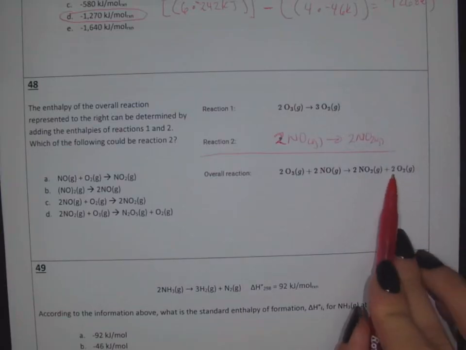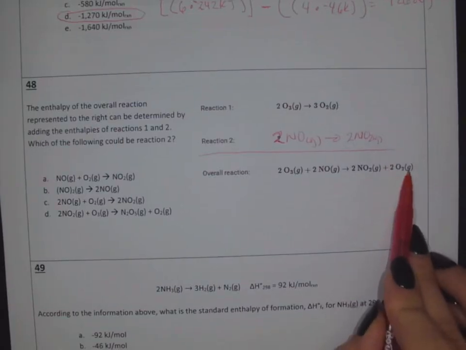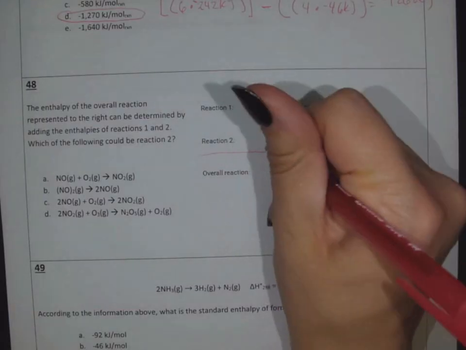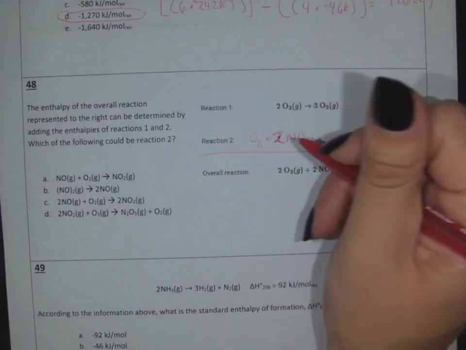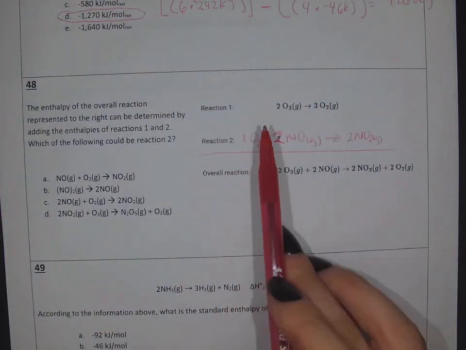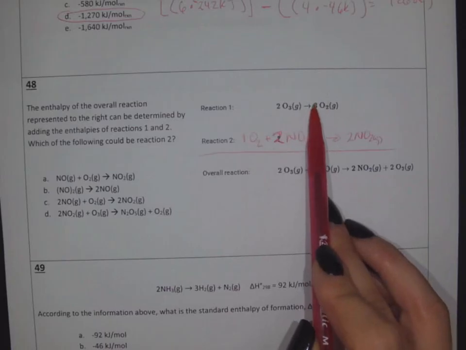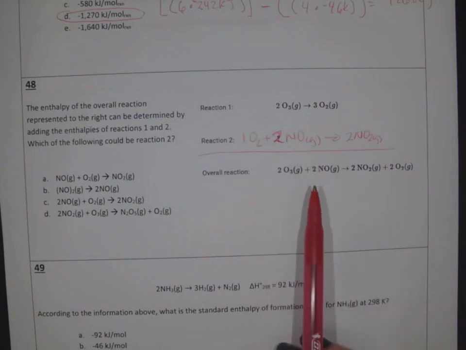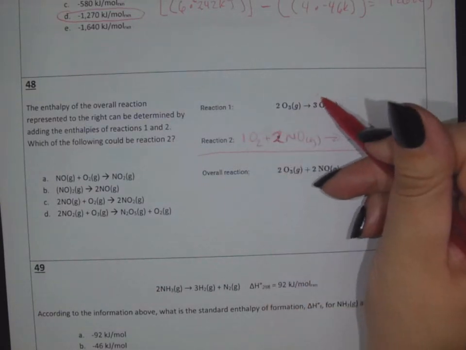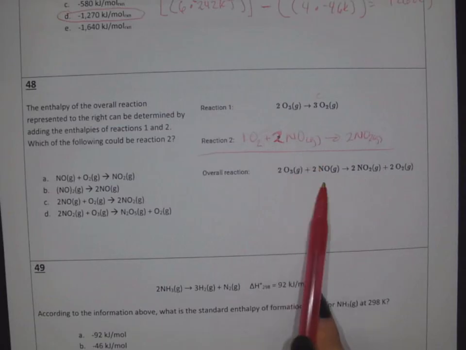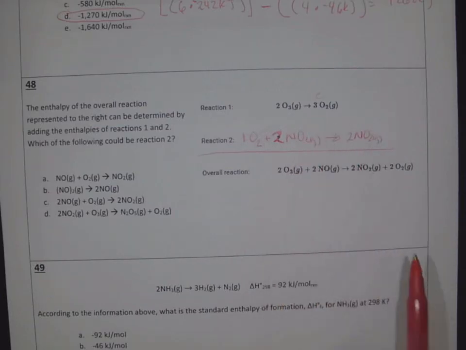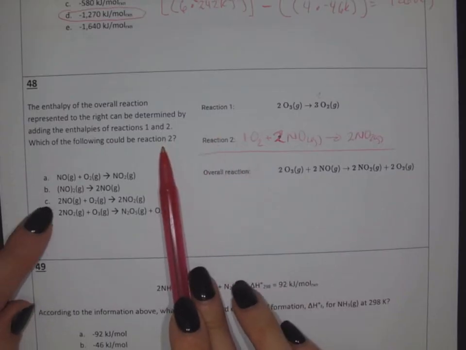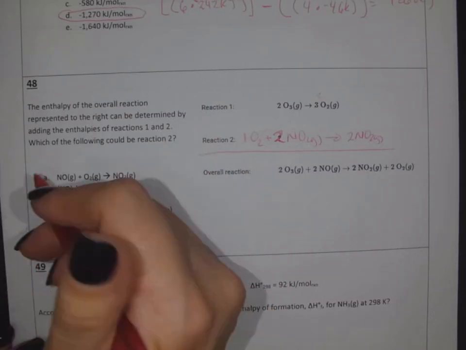And then we have 2 O2s, but that's 3 O2s, so one of them had to cancel. So what if we put an O2 right here? If I put an O2 right here, then this can cancel with one of those, and I can be left with 2 O2s. So double checking, this would cancel, left with 2. So we get this guy, we get that guy, this one. Yeah. All right, great. So what is this reaction two? What could that be? And it is C.